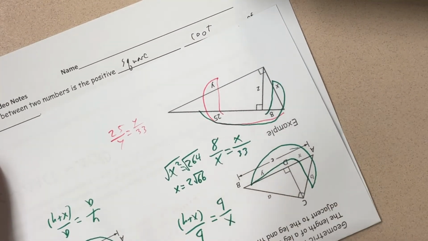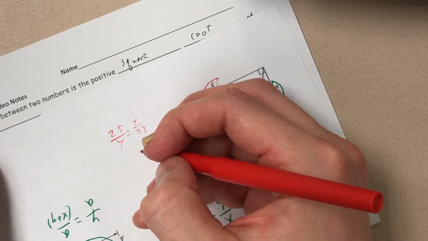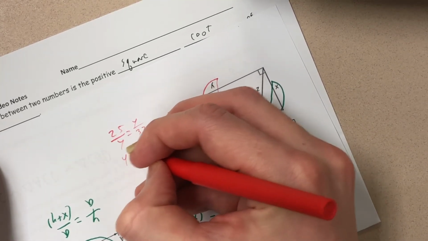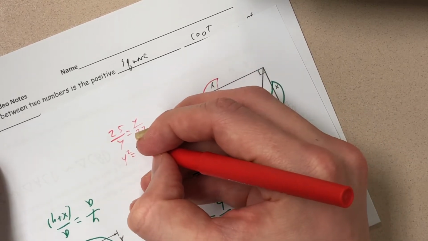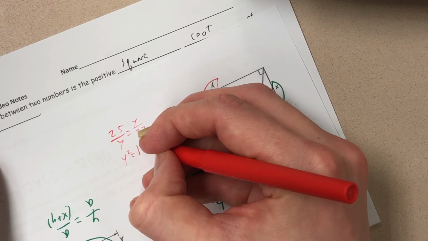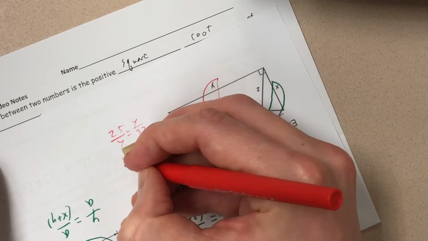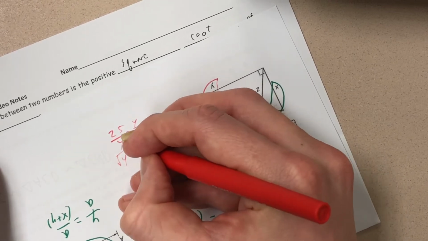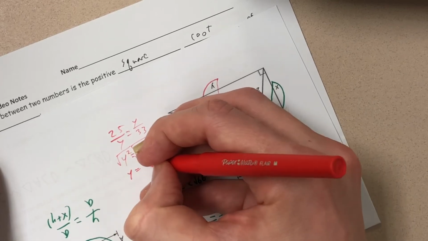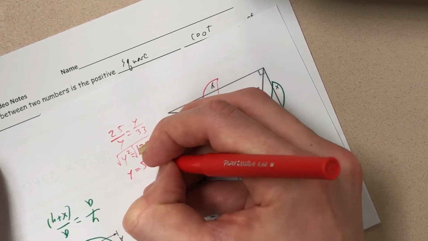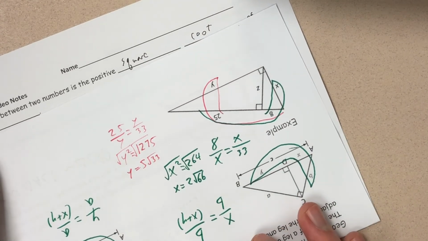So if we multiply this all across, we would have y squared equals 1,275. So we take the square root of both sides. Y equals 5 times the square root of 33. Again, we could find a decimal approximation for that if we would like.